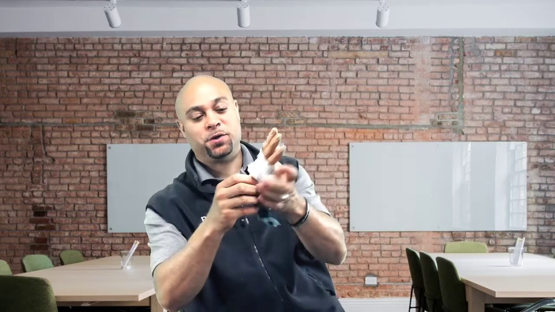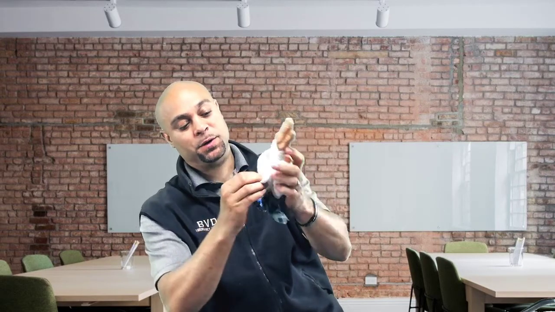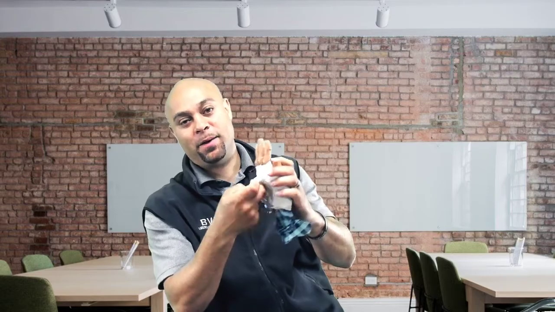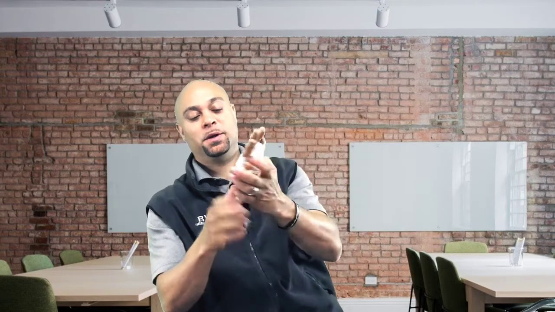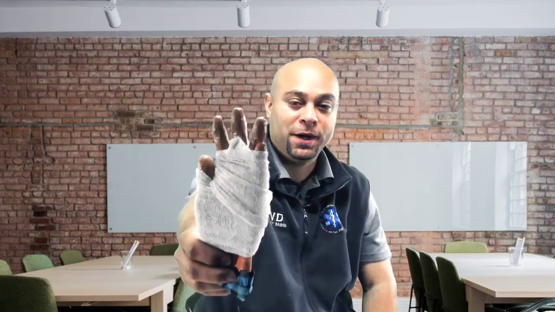So this extra fabric at the end here, you can tuck that in. You can tie it or tape it down. So now the person has their hand bandage. So that's the basic bandage. You're just going to wrap directly around the body.